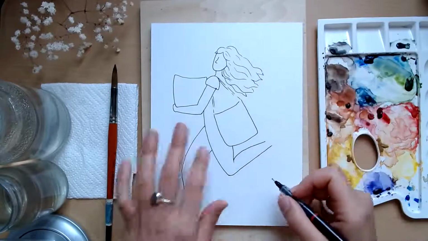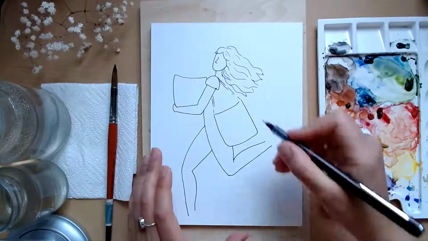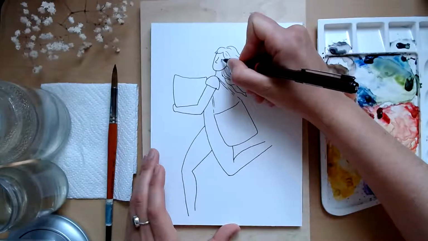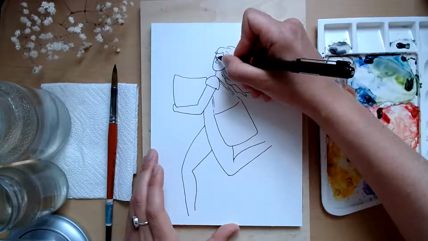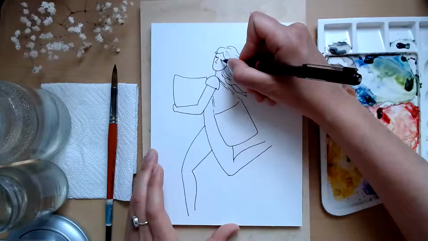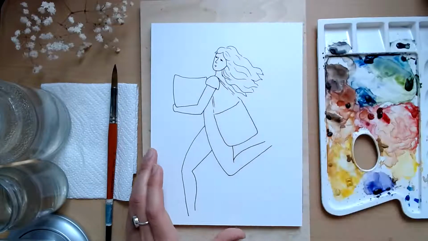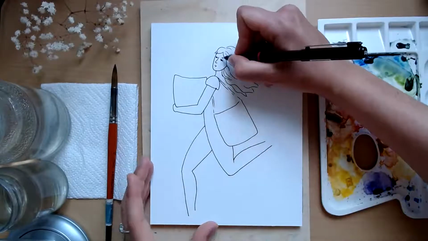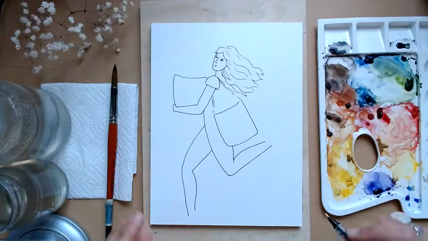Okay, and you could leave the faces kind of anonymous and not put any kind of other features in. I'm going to just do my usual eyes that I do for my NessDoes illustrations. Or maybe like a smiling face because I don't want her to be stressed. She's running because she's excited to get to a party or something.